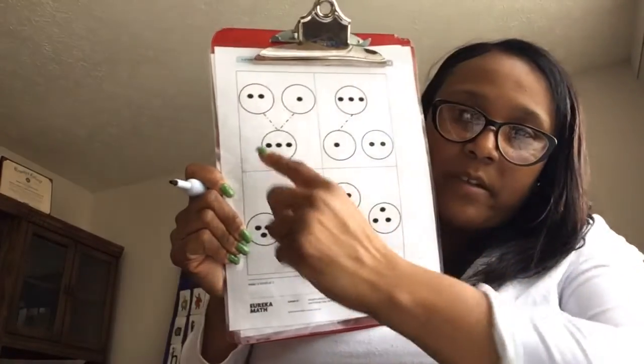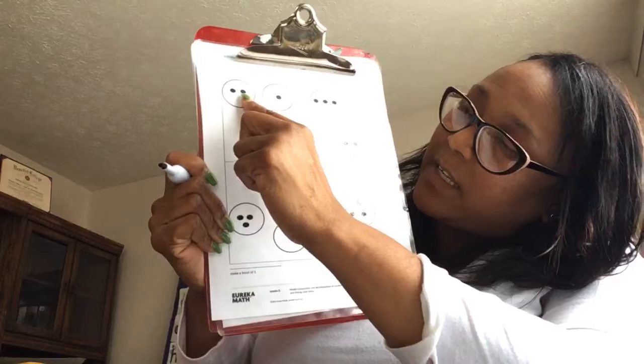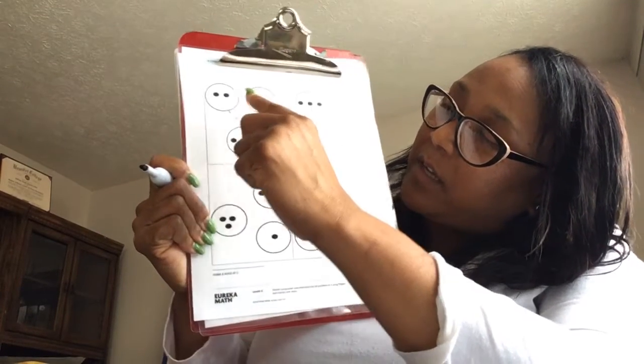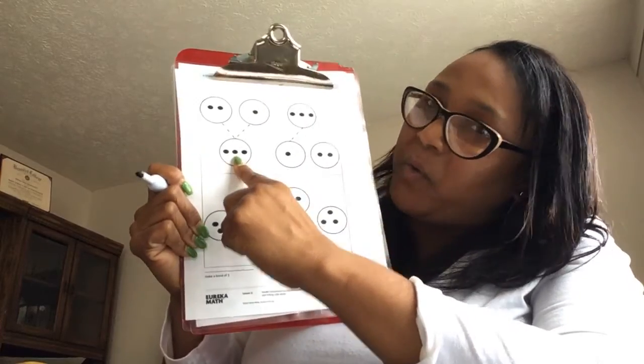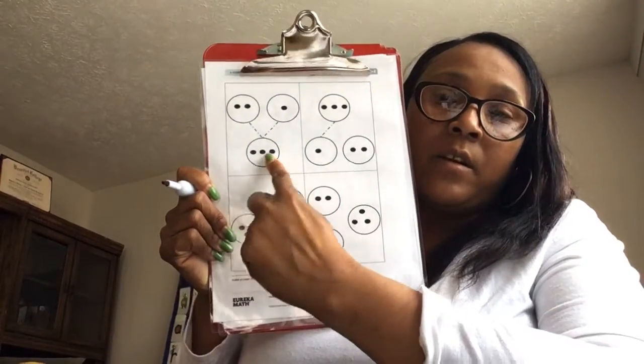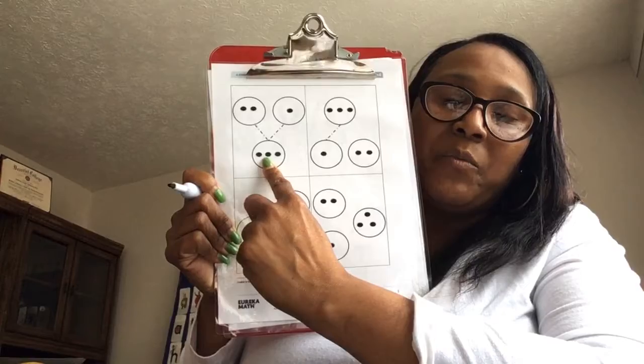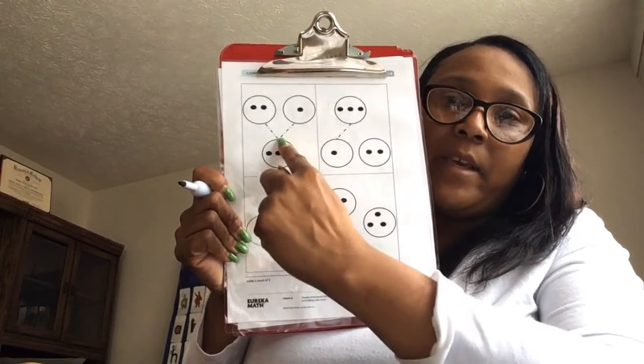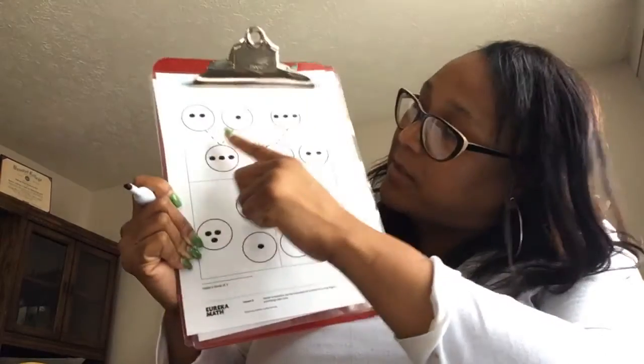All right. This one is done for us. If you have a 2 here and a 1 here, your whole is 3. Your whole number is 3. When you break it in half, you put 1 over here and 2 over here, and that makes a number bond. All right, let's go to the next one.